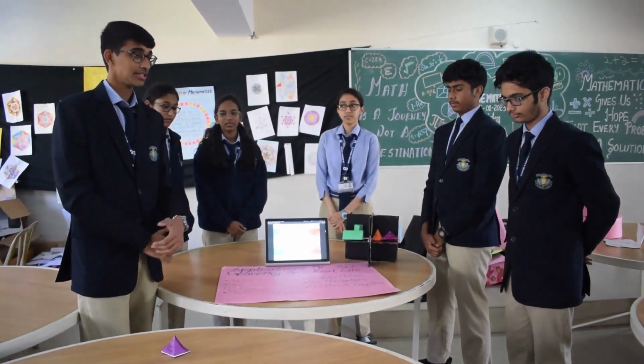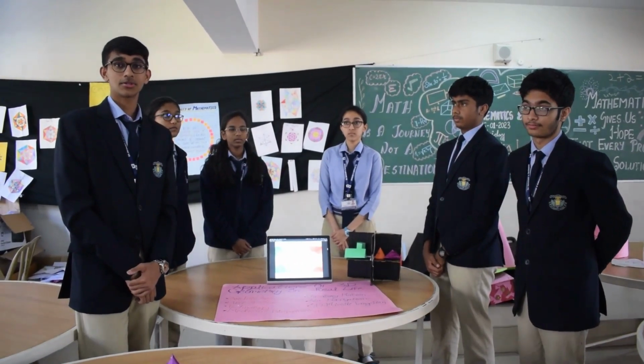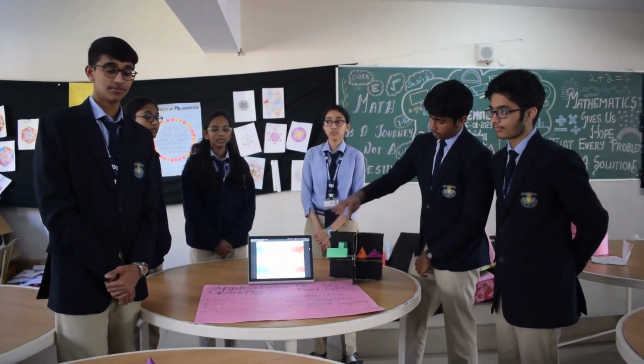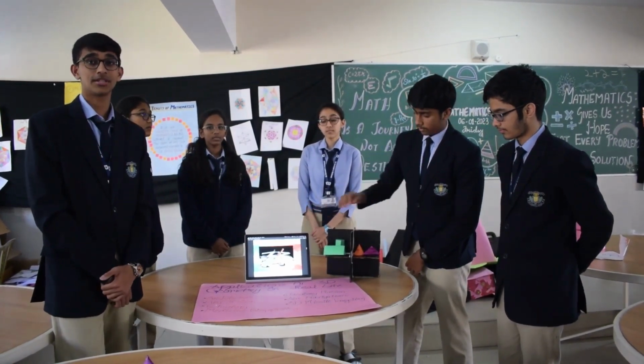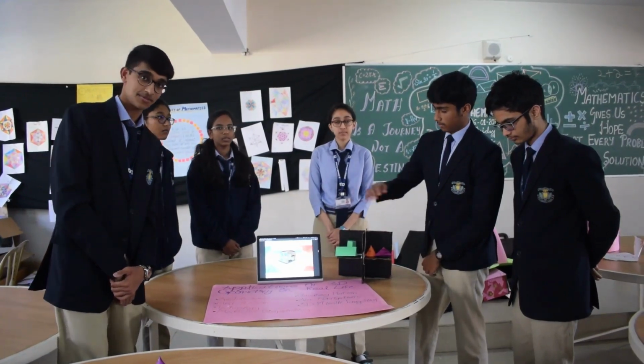So the next topic we have is architecture. Architecture in 3D geometry is one of the most crucial and important steps while making a building. It is also used in making statistical decisions while constructing a bridge. And the type of geometry used in architecture is Euclidean geometry, which is based on axioms and theorems.